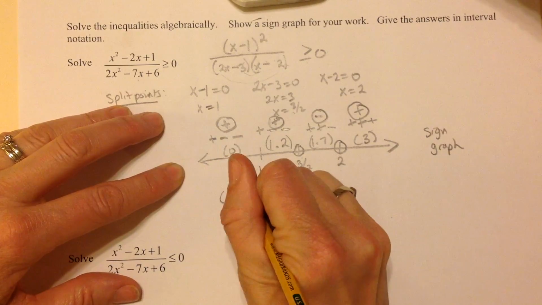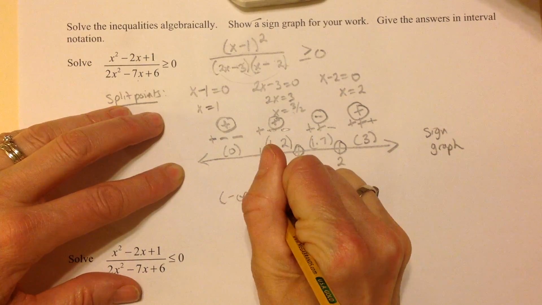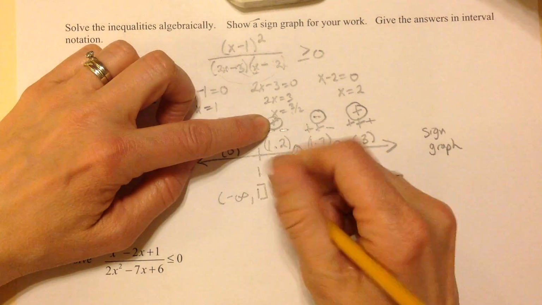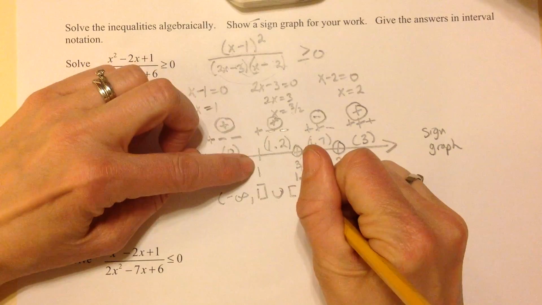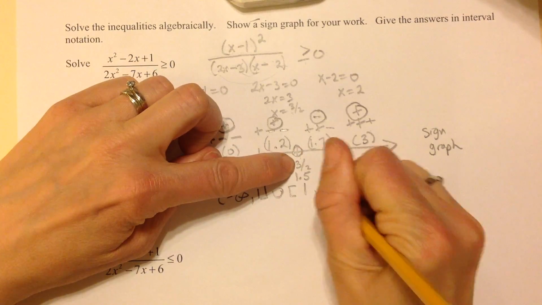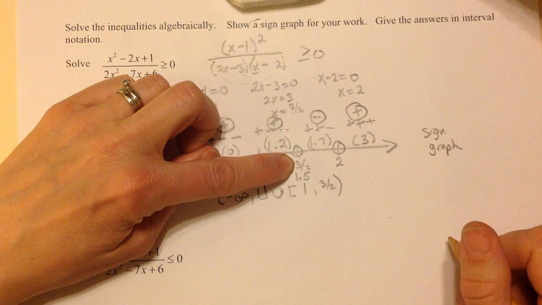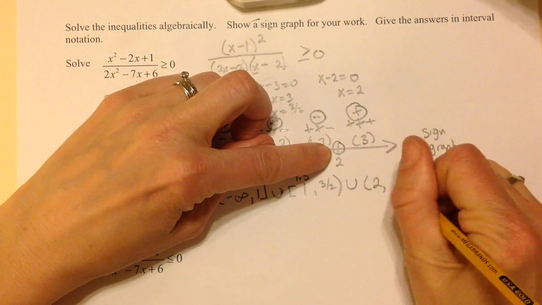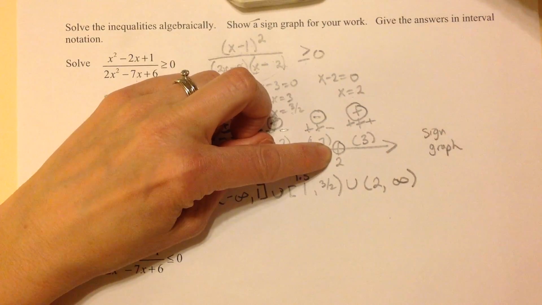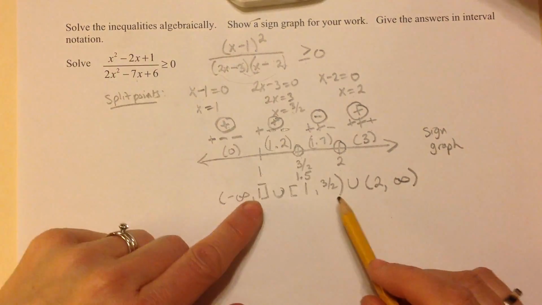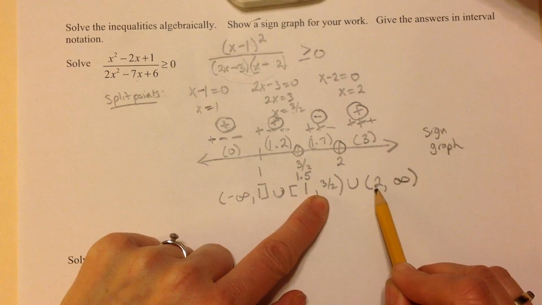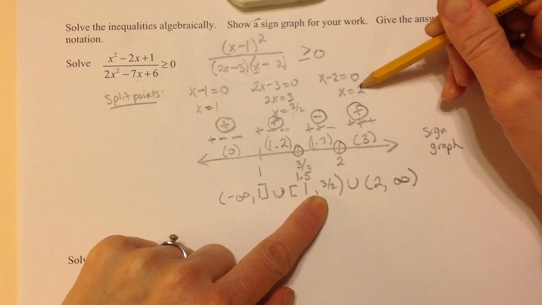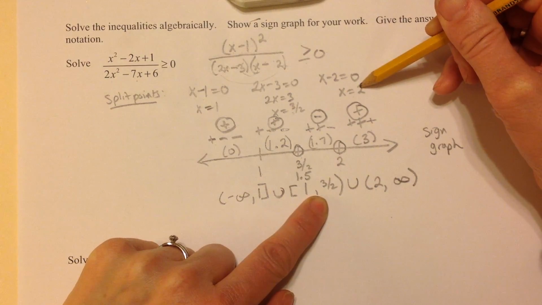So let's see, negative infinity to 1 with a bracket. Then I have a plus region that starts at 1 and goes to 3/2 with a parentheses. Then I have one more region that starts at 2 with a parentheses and on out forever to infinity. Again, I have to use parentheses at the 3/2 and the 2 because those split points came from denominators and I cannot divide by 0.